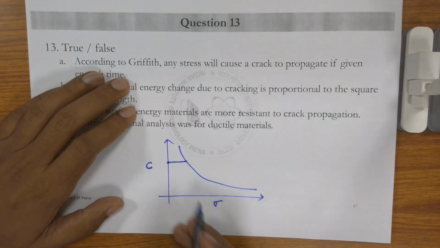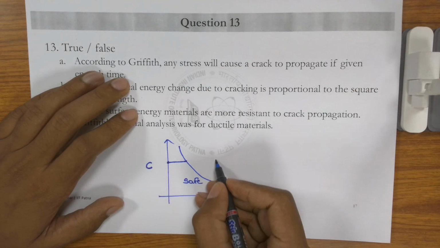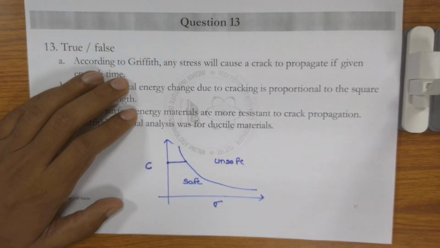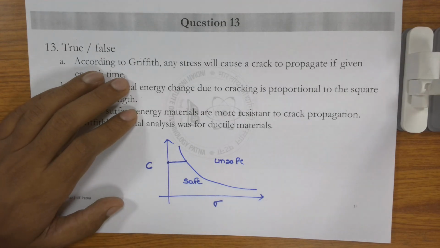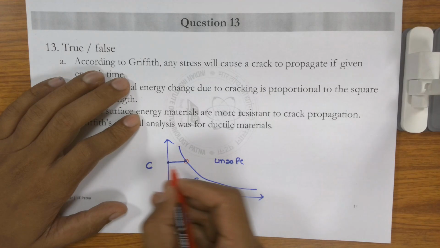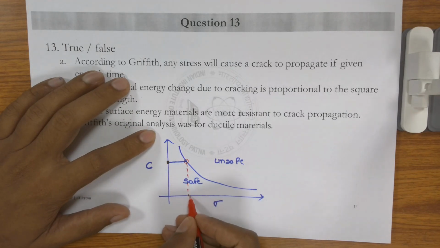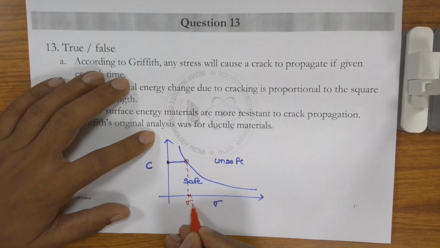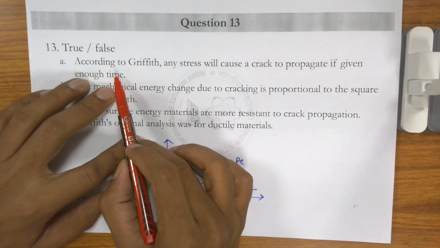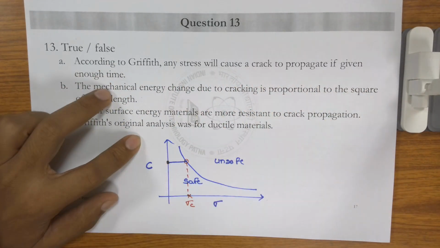This is a safe zone, the crack will not propagate. This is an unsafe zone, the crack will propagate. For a given crack length, only if the stress applied is more than this critical value will it propagate. So what this statement says, that any stress will cause a crack to propagate given enough time, is not the case.